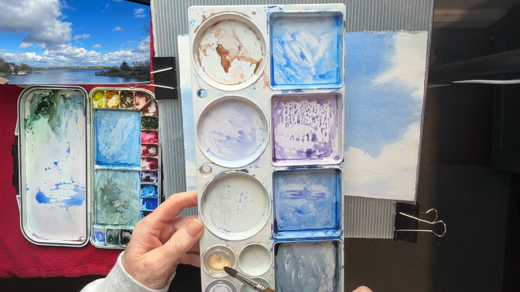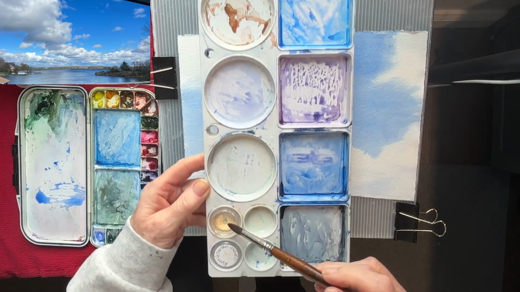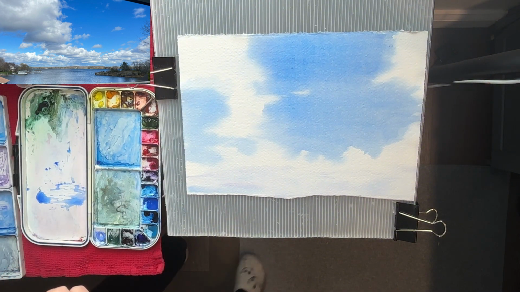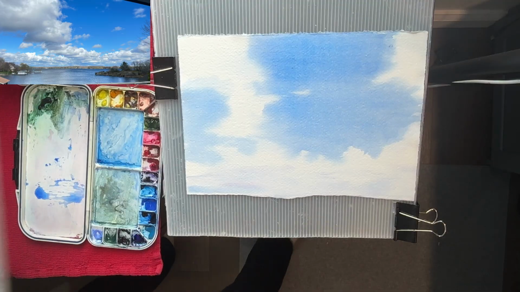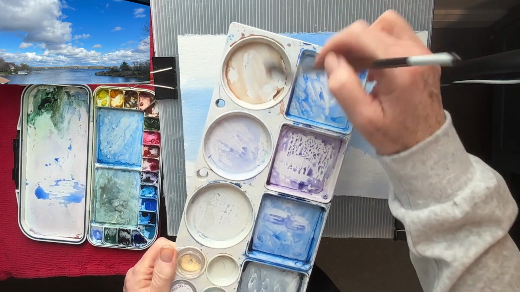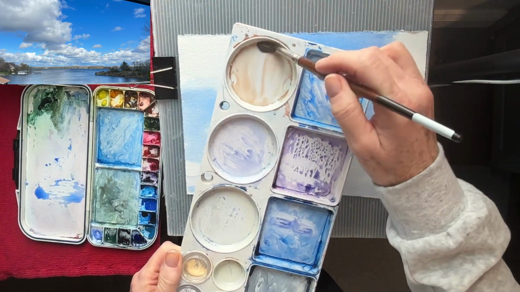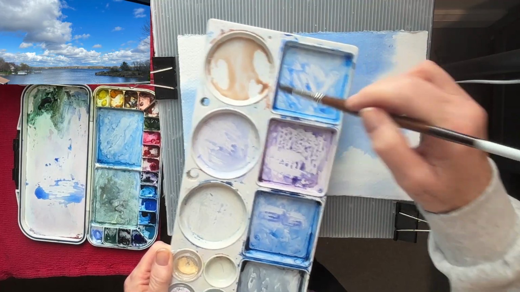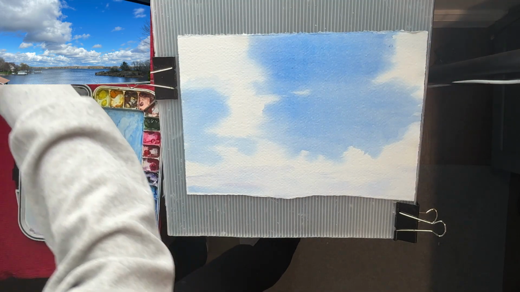I'm going to use some warm colors, so I have my Naples yellow ready to roll. Just put a bit of spray into that one. I have some burnt sienna that was on the palette from before. I don't know if I'm going to use it or not, but may as well have it ready and available.